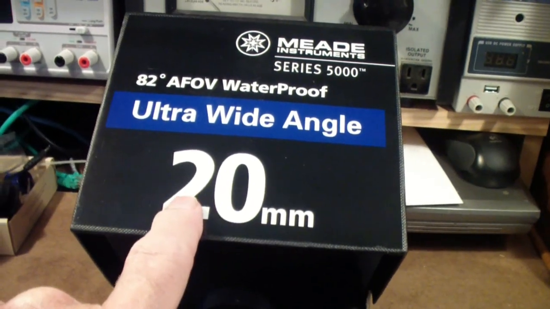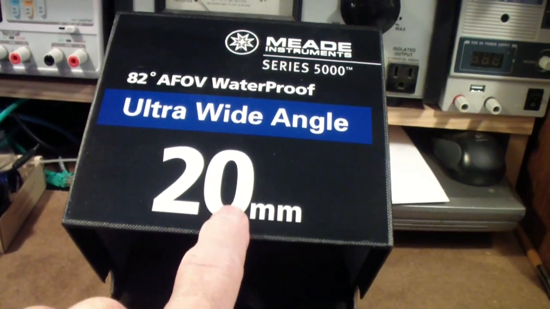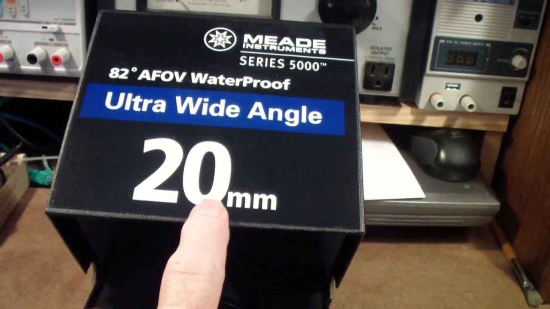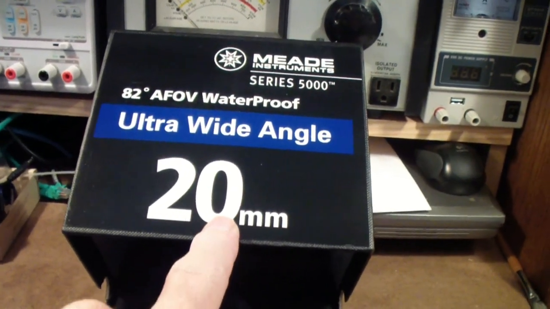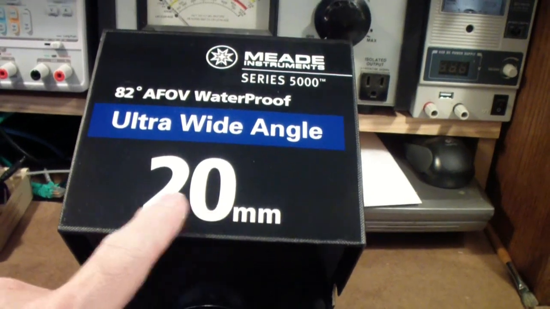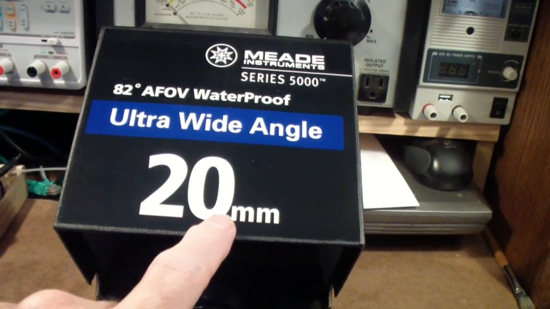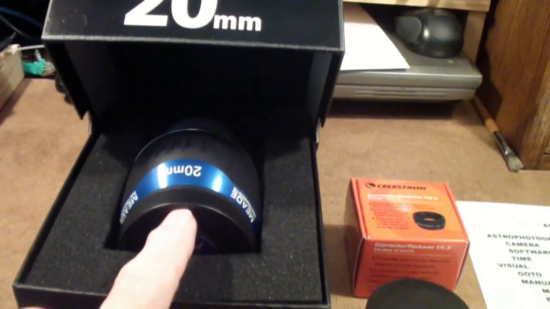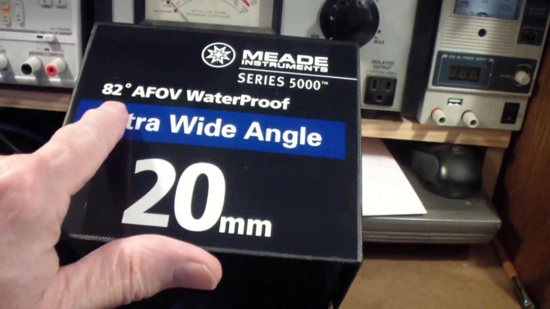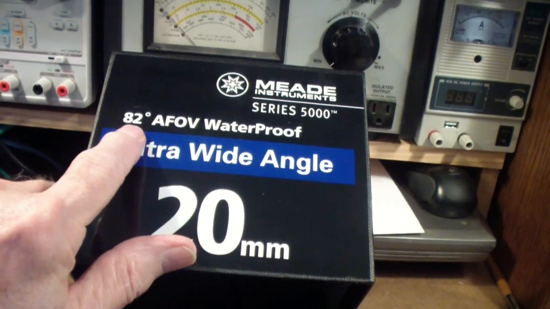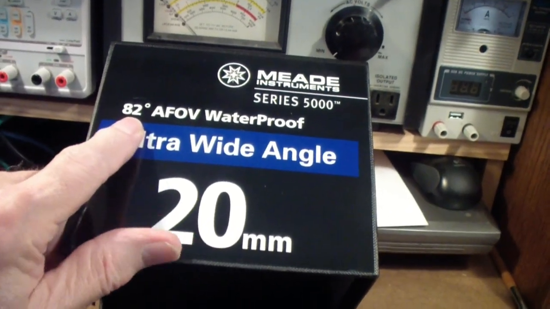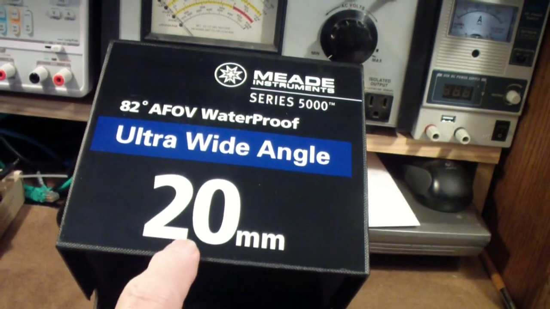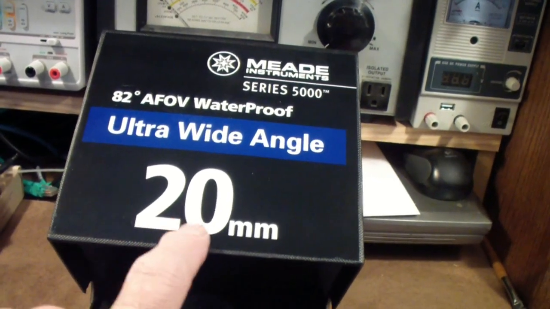So if you divide this 20 into a 2,000 millimeter focal length like a Schmidt-Cassegrain, that is where you get the power or the magnification that this eyepiece will produce. Similarly, if you divide this 82 degrees by whatever the power is, and of course you need to know the size telescope you're using to compute the power.